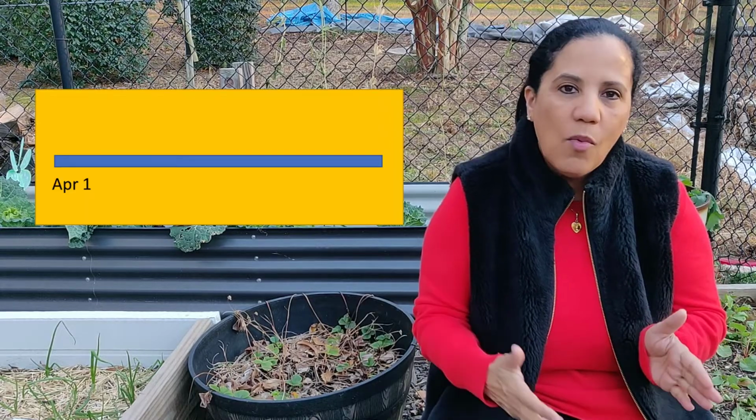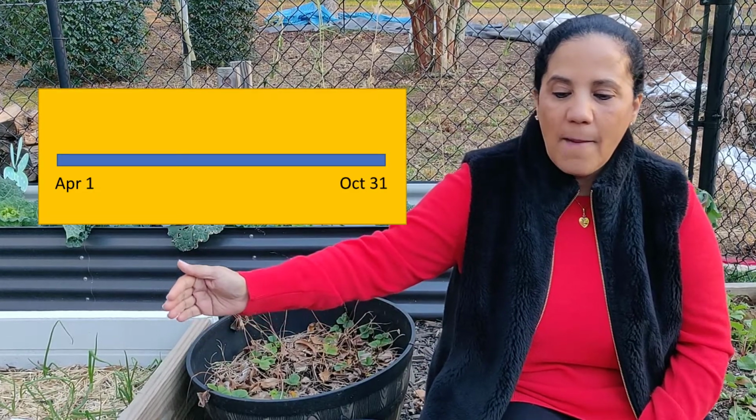For example, here in Georgia, my last frost date is April 1st. So more than likely after April 1st, we're not going to get below 32 degrees. That means that I can plant things that will die at 32, because we're probably not going to get to 32. So that's when my planting season starts. Now, my planting season goes all the way to October 31st, which is the date after which the likelihood of having my first frost, meaning the first day that I go below 32 degrees and a lot of my plants die, happens.